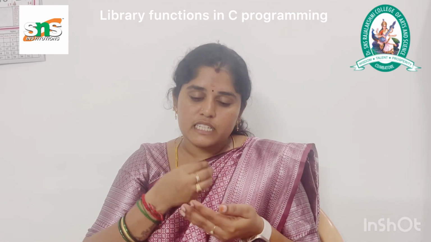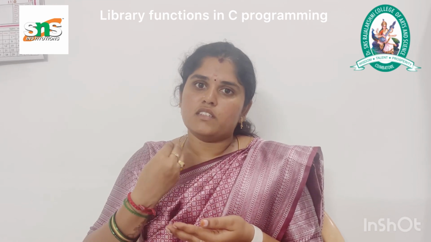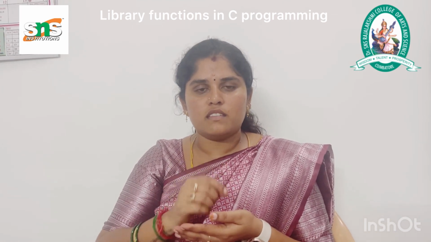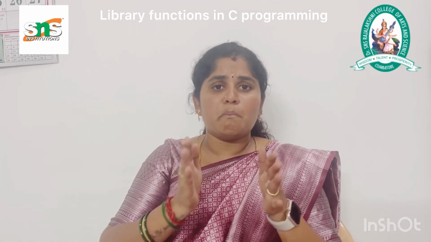So this is the main one. This header file implicitly adds the printf function. We all know that the printf function is mainly used for printing: whatever value is inside the print function is displayed on the screen. So this is the main usage of the printf function.